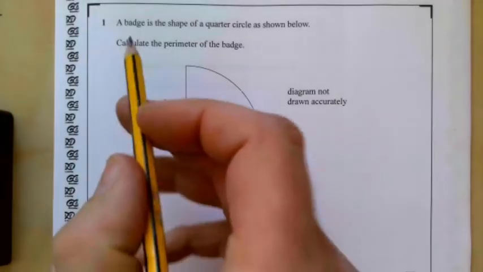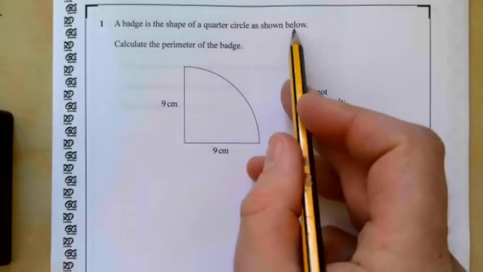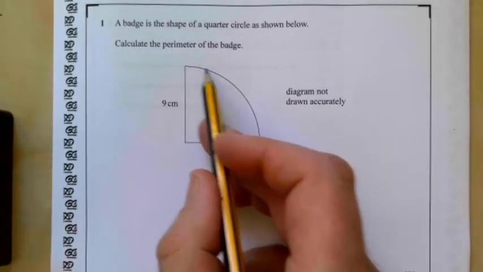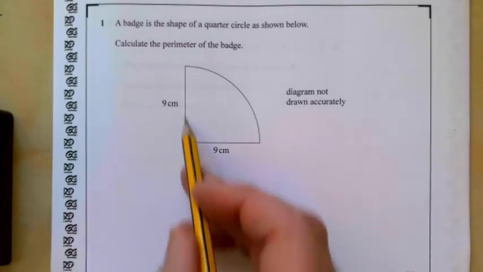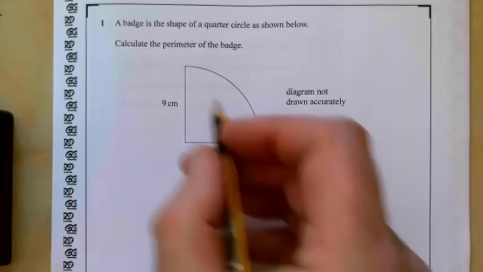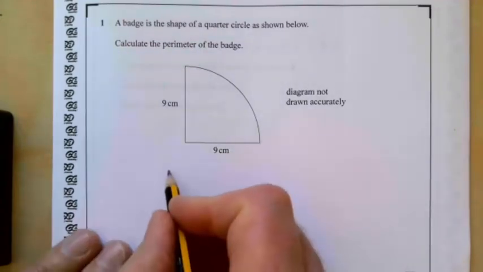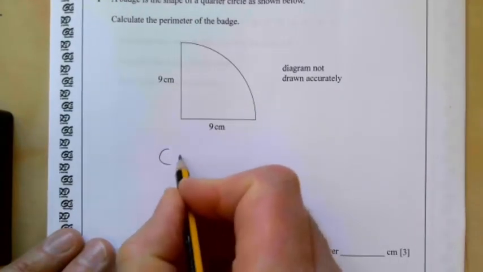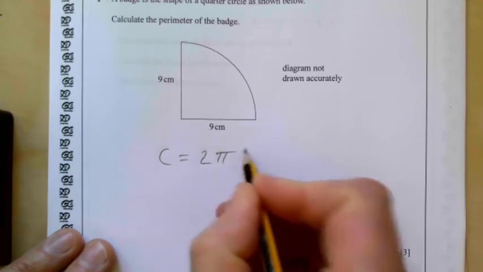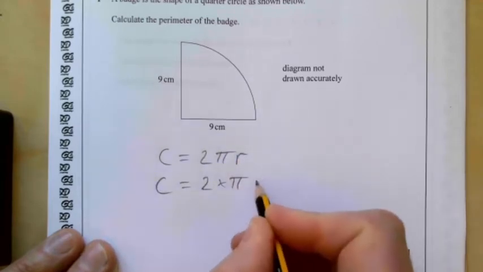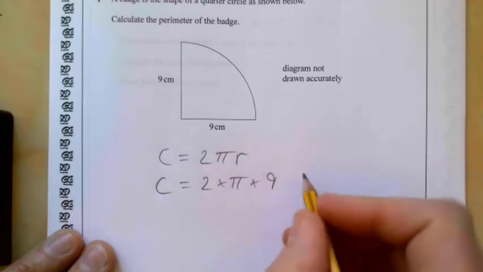It says, a badge is the shape of a quarter of a circle as shown below. Calculate the perimeter of the badge. So we need to find this curved bit here, and then add 9 and 9. I'm going to find the circumference as if it was the whole circle. So circumference C is 2 pi r, so that's 2 times pi times 9.